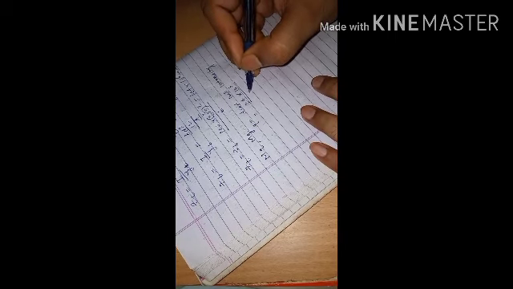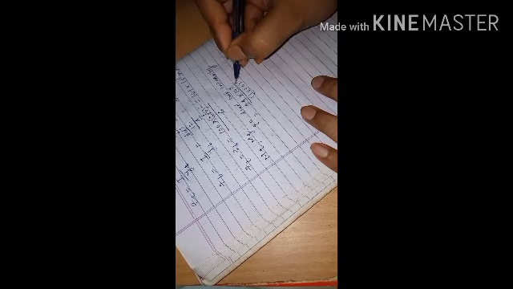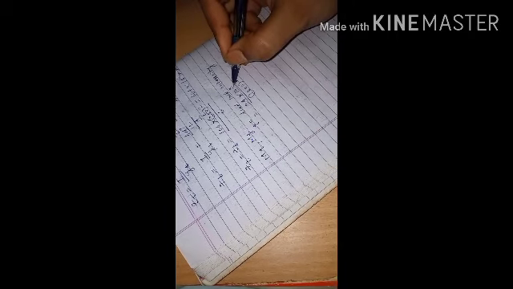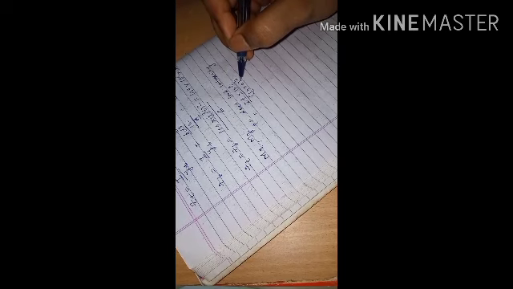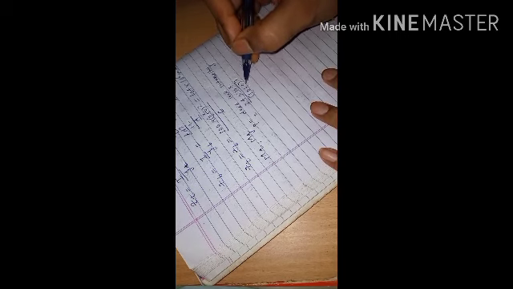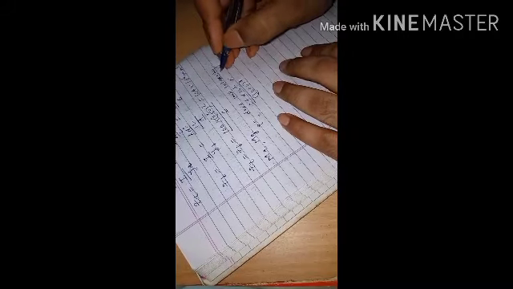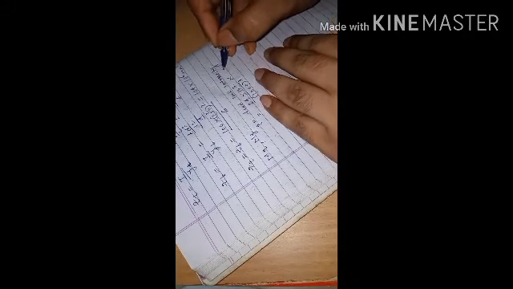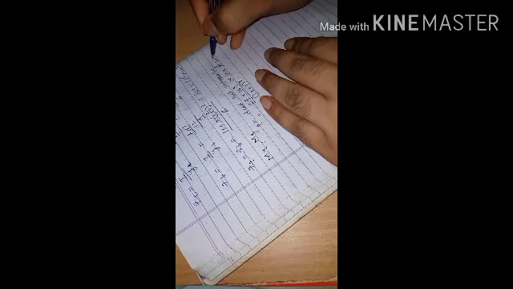Kilo is 10 to the power 3 newton, and per meter cube, so we change 1 meter to 1000 mm, power cube, into the cross sectional area, which is 100 and 250.